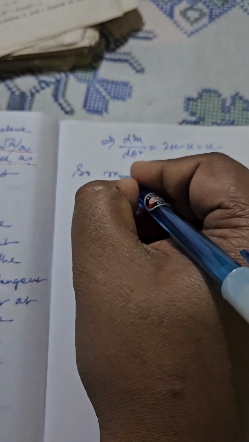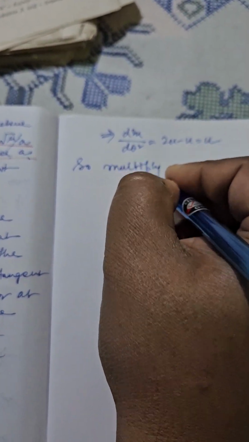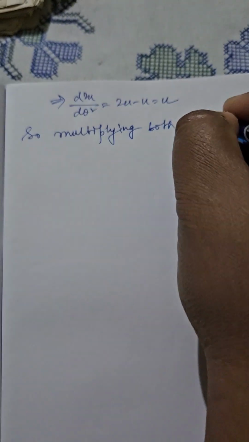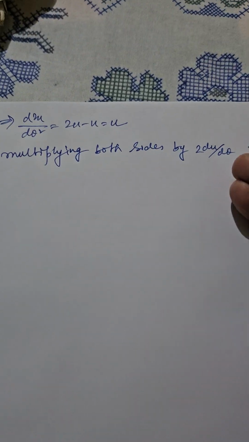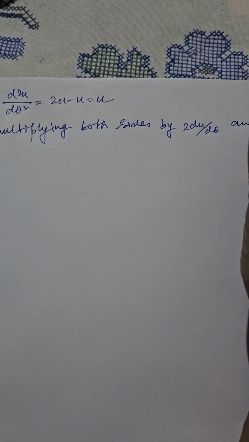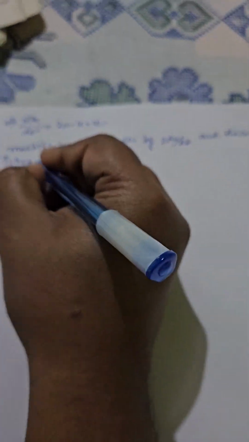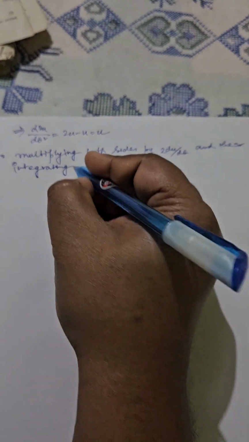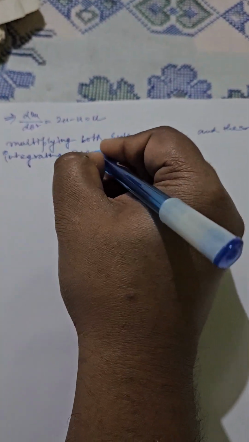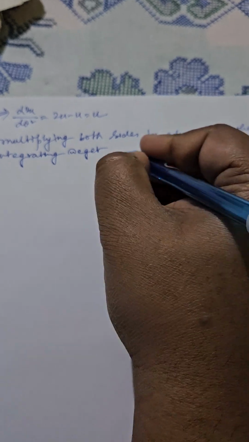So multiplying both sides by 2u du d theta, we know this formal technique, and then integrating, we get, what will be the result?